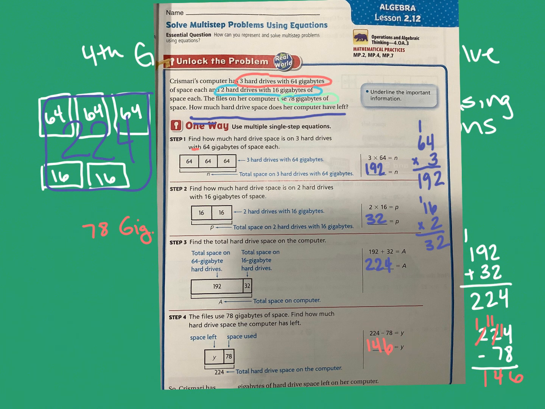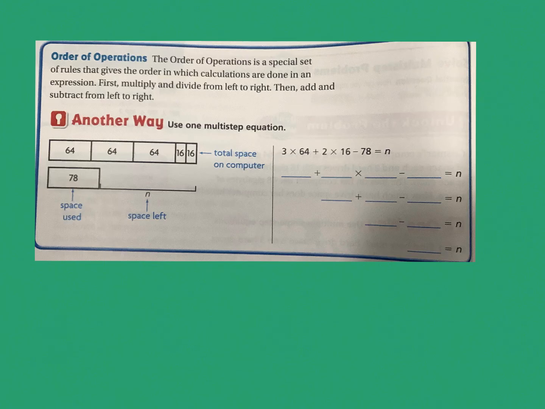Question was, how much hard drive space does her computer have left? She has 146 gigabytes left. She had 224. She used 78. That leaves her with 146 left. Looked so difficult, and it feels difficult, but you know how to do every one of these calculations. It's just tackling that monster and going into it and knowing what you need. Takes practice, but you'll be good at it.